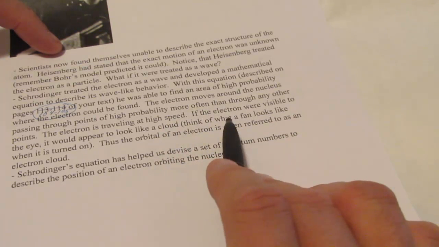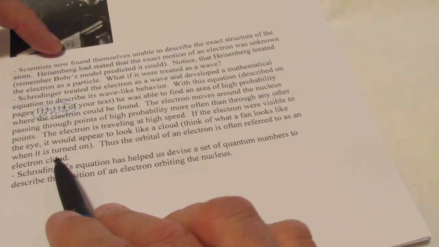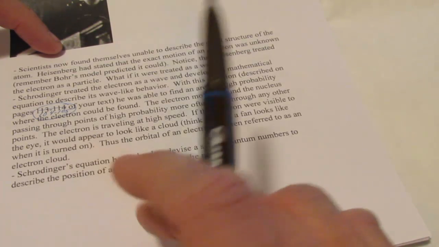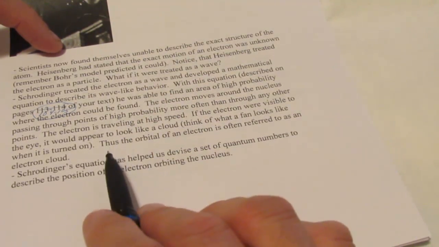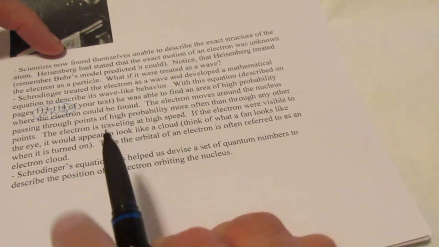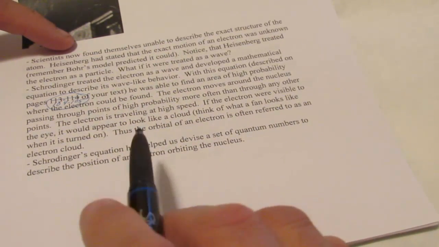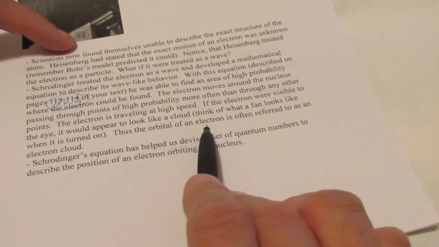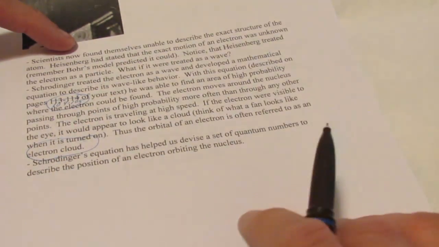Now, think of this as what a fan might look like when it's turned on. The blades are moving so quickly we can't see the individual particles, but we can see a blur or a cloud appearance of what those blades are doing because they're moving so quickly. Electrons buzzing around the nucleus of an atom would have a similar electron cloud type of appearance. Thus, the orbital of an electron is often referred to as an electron cloud.